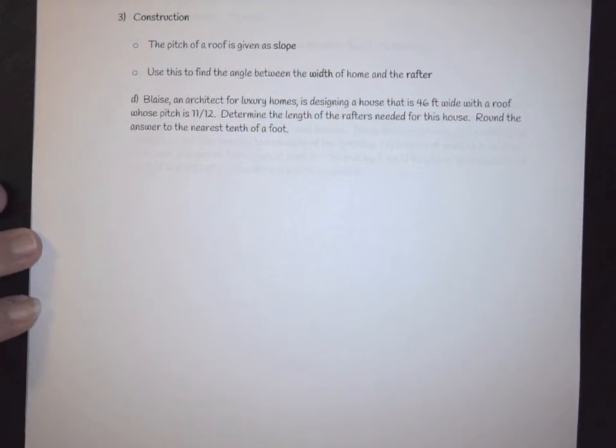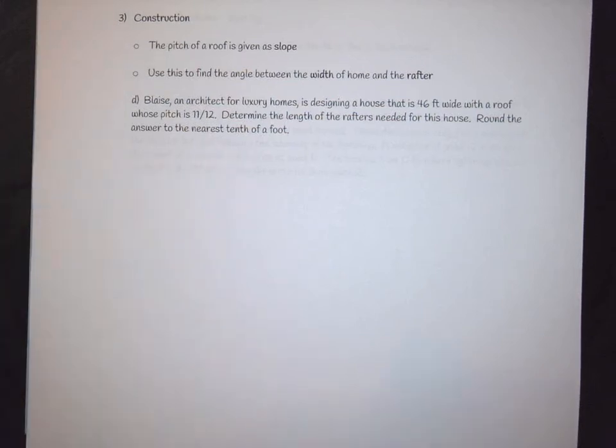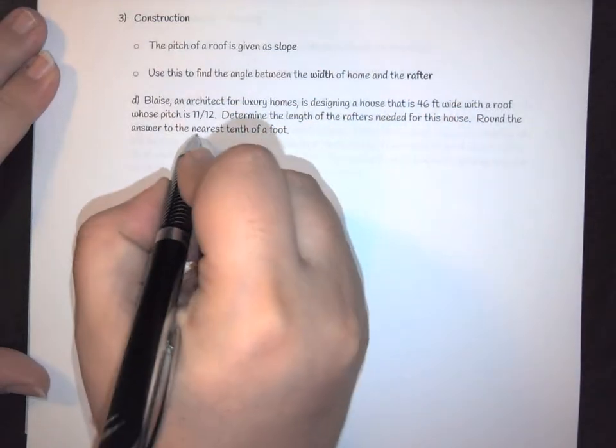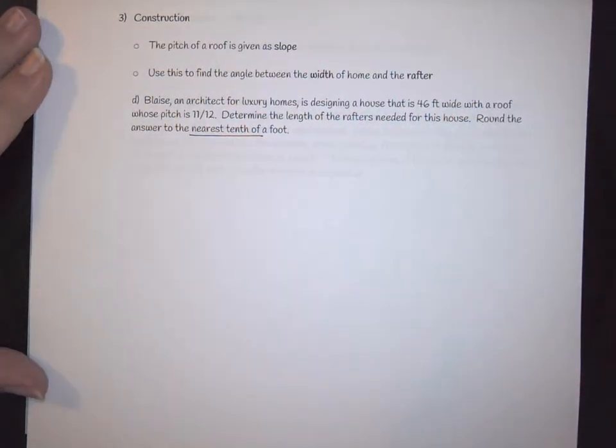The question says that Blaze, an architect for luxury homes, is designing a house that is 46 feet wide with a roof whose pitch is 11/12. Determine the length of the rafters needed for this house. Round the answer to the nearest tenth of a foot. So we need nearest tenth, so we need to keep that in mind.